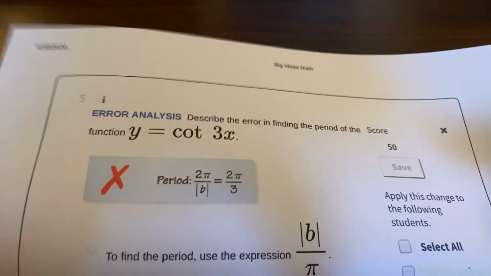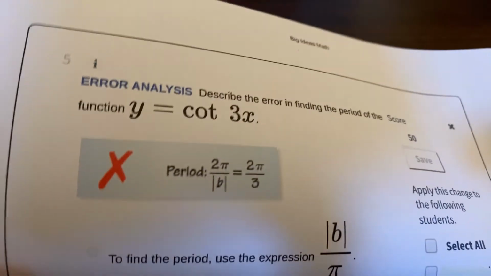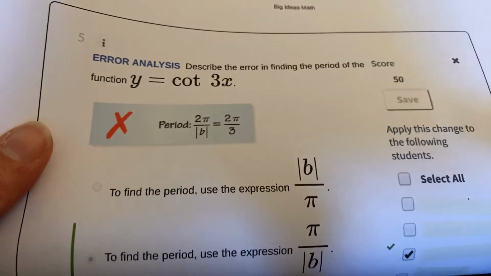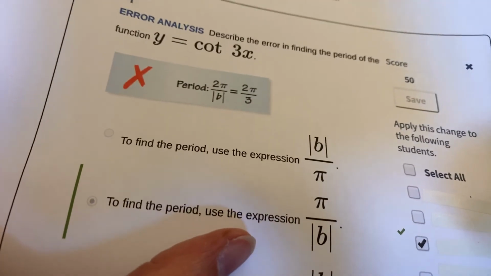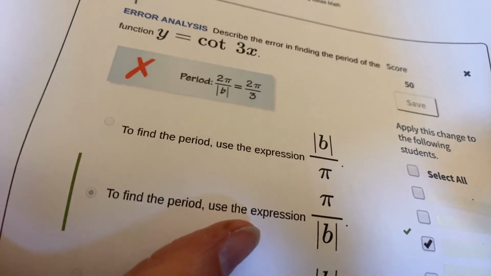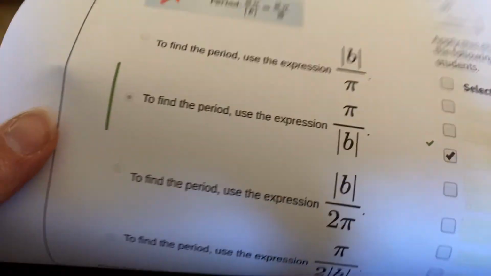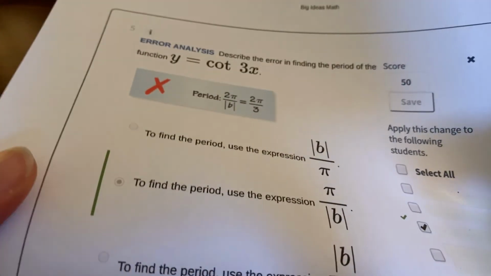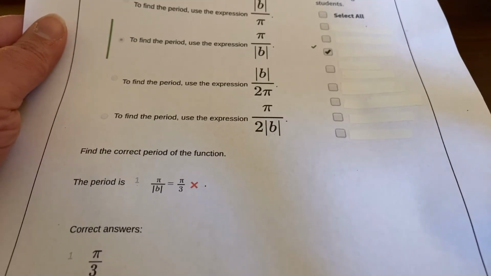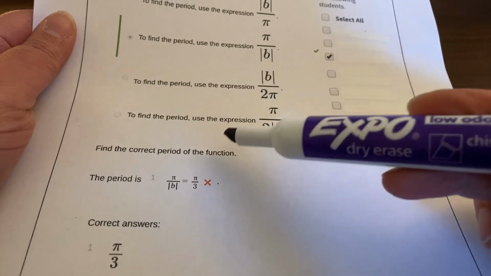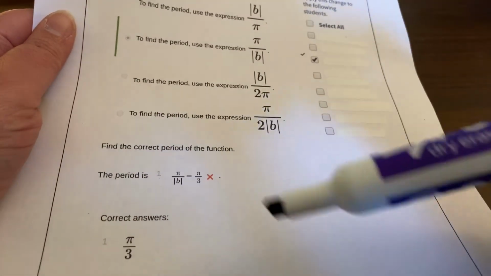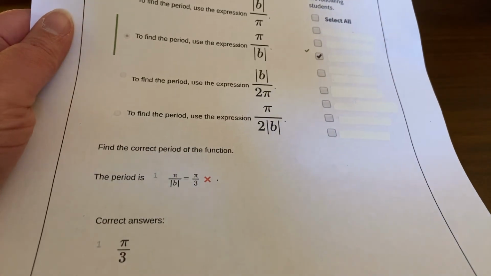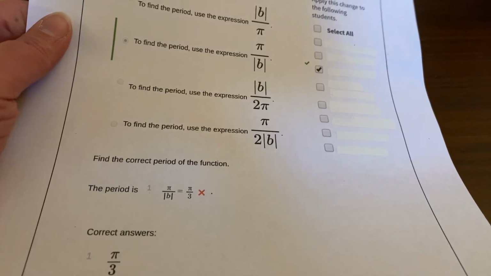For cotangent, the period is pi, just like with tangent, right? And so to find the period, you would use the expression pi over b, and that is this expression here. And so if there's a 3x there, you would do pi over 3, and pi over 3 would be your answer there.